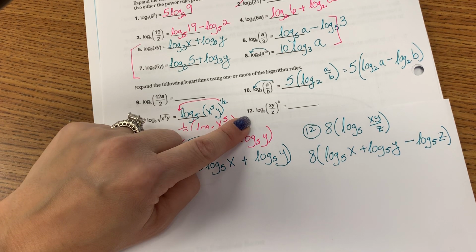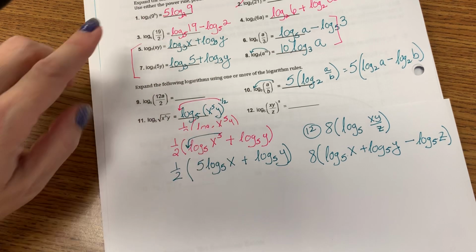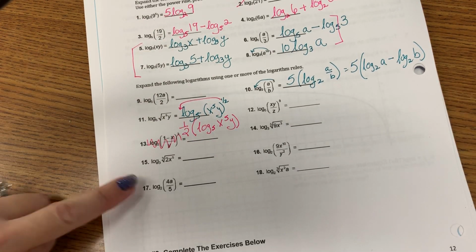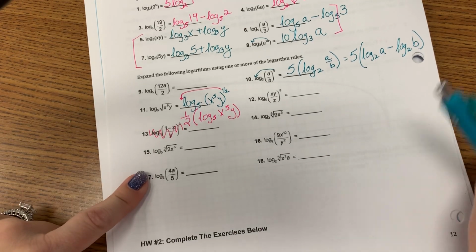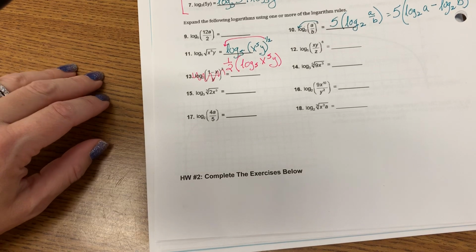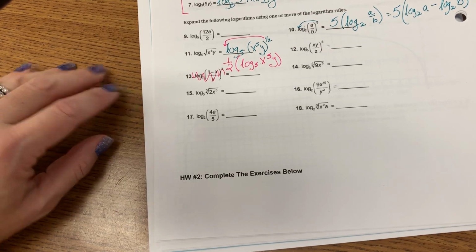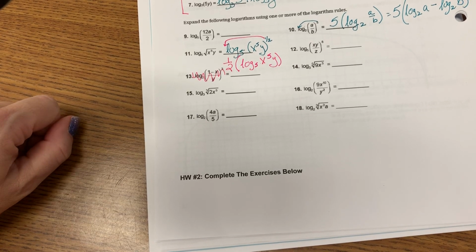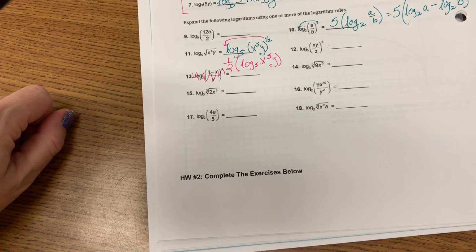Let's see, what other one do I want to do? Ooh, let's do 17. We got some space at the bottom there. We're going to do 17 and 18, and then we'll do our homework. Okay, so for 17, actually, let's pause the video. You try 17. See as far expanded as you can get.